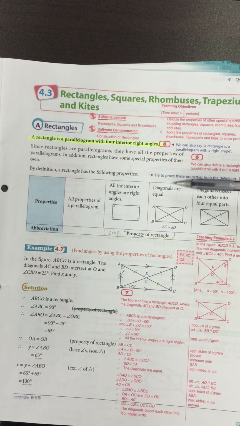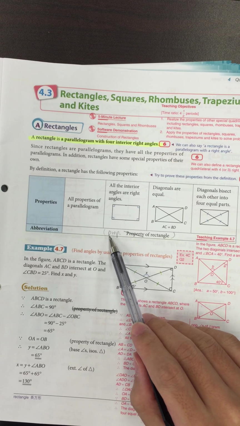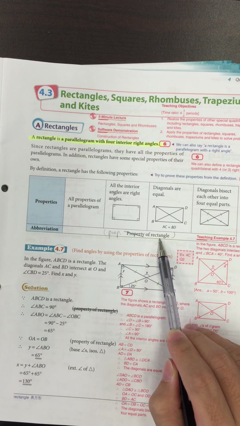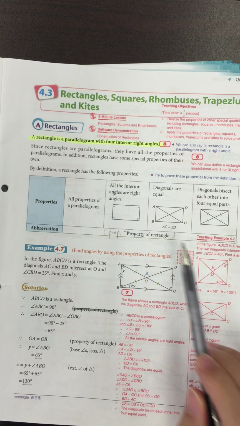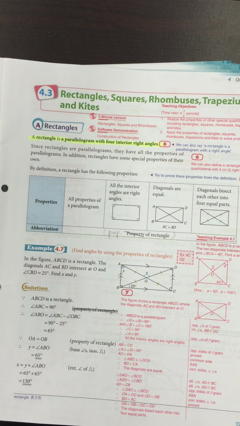Or in other words, the 2 diagonals are equal themselves. So all these are the properties of a rectangle, and you can simply summarize them by writing down "property of rectangle" when you are finding unknowns. So let's take a look at one simple example, 4.7.